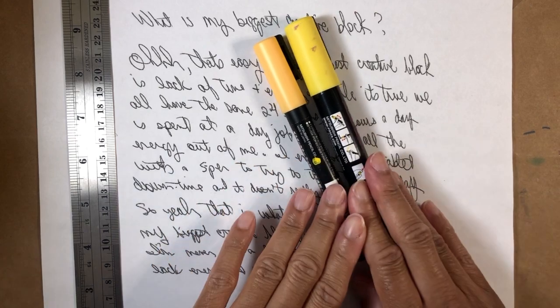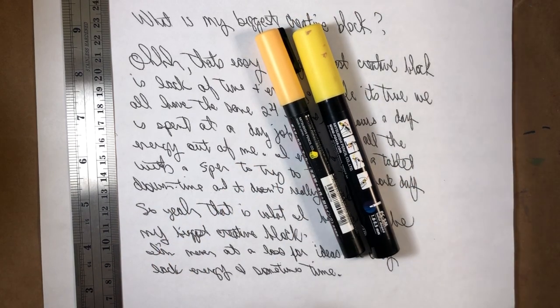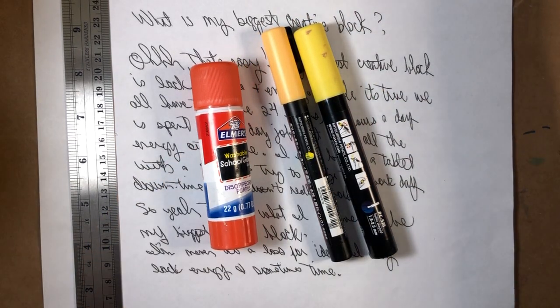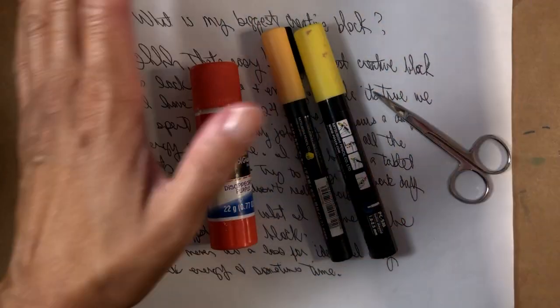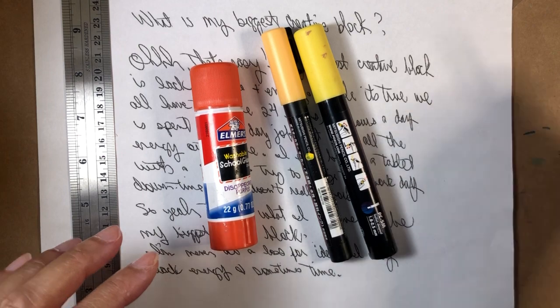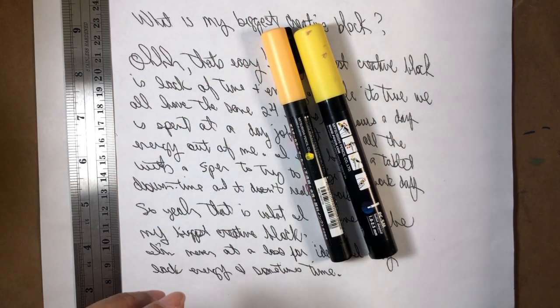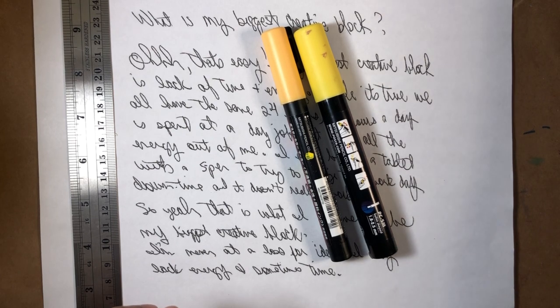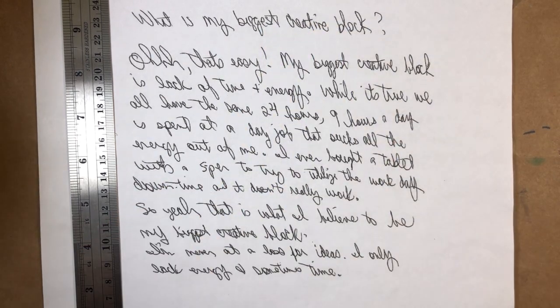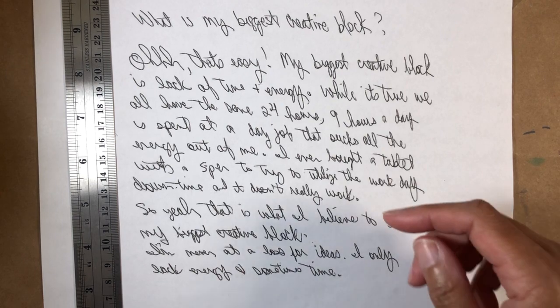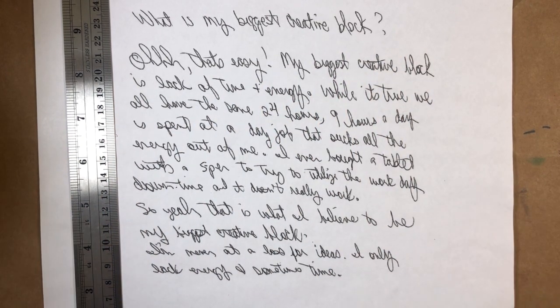Maybe you like working with Posca pens, or, I do collage, so I'm always going to have my glue stick around and my favorite scissors. Okay, so just a dedicated space somewhere that doesn't change. You don't have to set it up and take it down, that you can come to whenever you want to come to. And maybe you only do something creative for 5 minutes, but everything is already there, it's set, and it's ready for you.